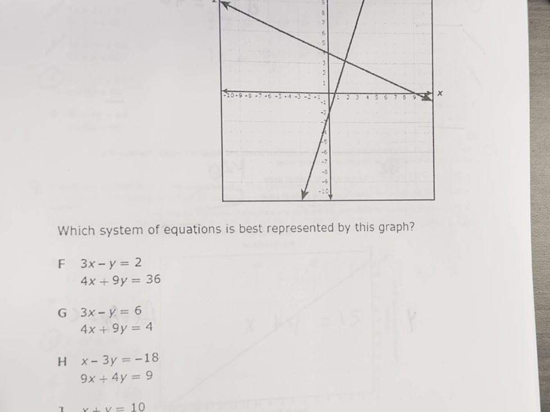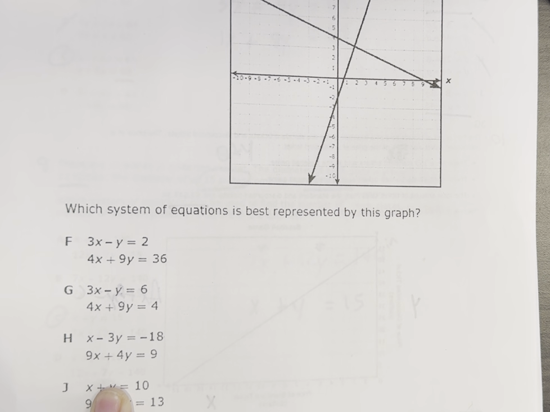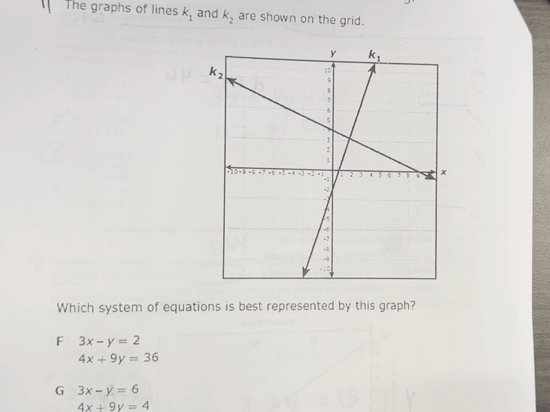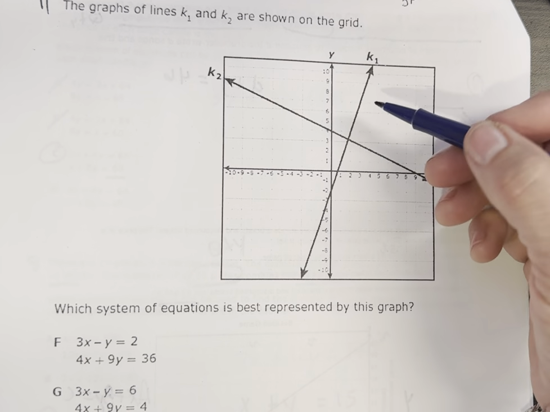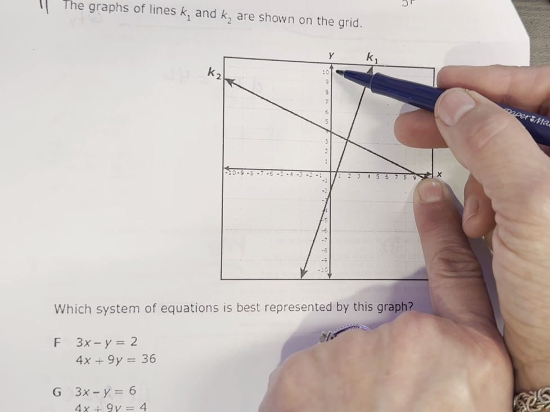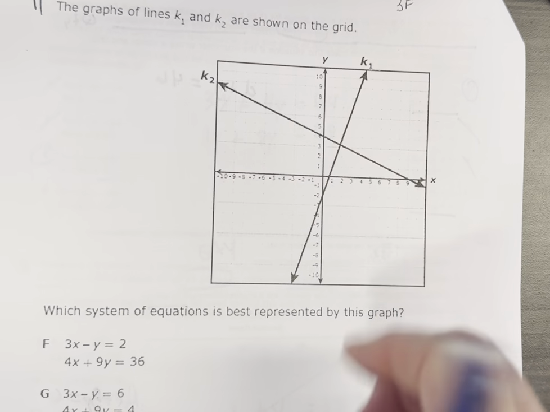So let's look at J. J has an easy x and y intercept. So answer J, look at that first equation. What does x equal? So if you cover up the y, the x-intercept would equal what? 10. And the y-intercept would equal what? 10. So looking at the graph, do we have one that has a y-intercept of 10 and an x-intercept of 10? No, we don't have a line going through these two numbers. So J cannot be it.